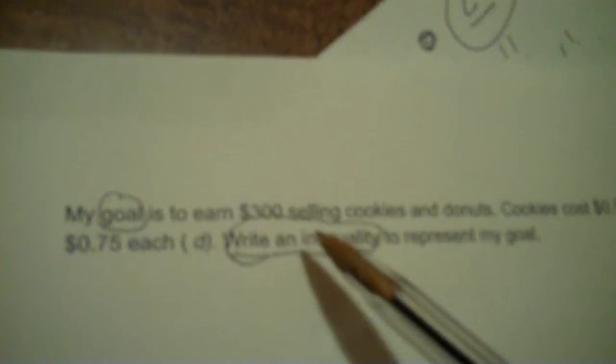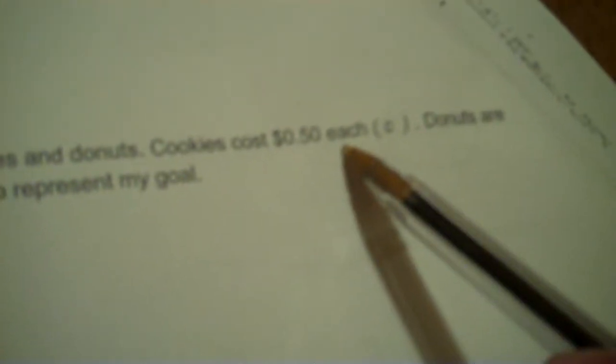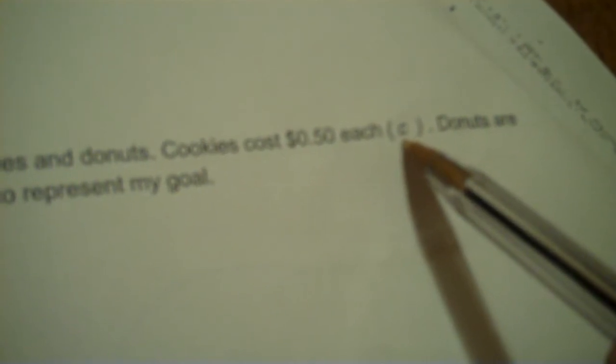My goal is to earn $300 selling cookies and donuts. Cookies cost 50 cents each and are represented with the letter C. Donuts are 75 cents each, represented by the letter D. Write an inequality to represent my goal. So the word goal is circled. When you set a goal, you can be greater than or equal to the goal.